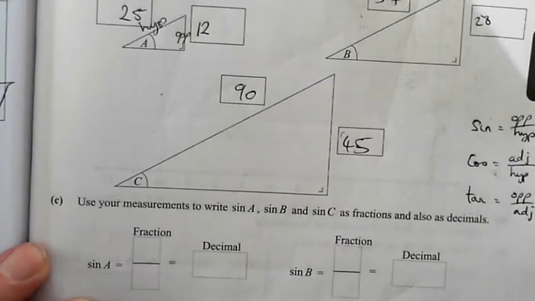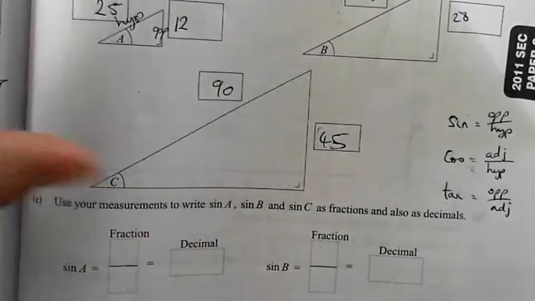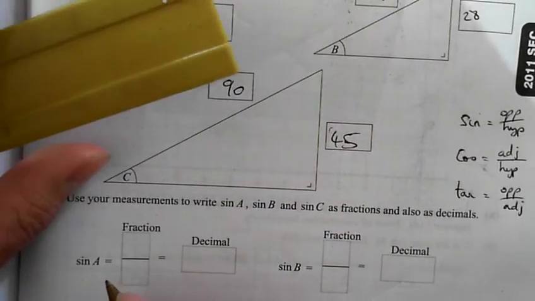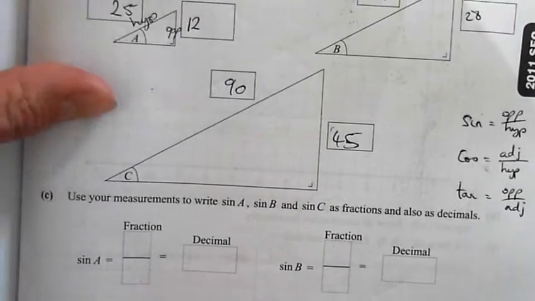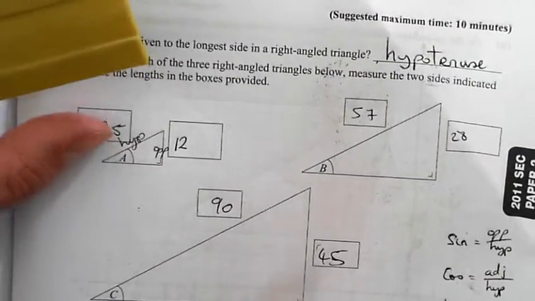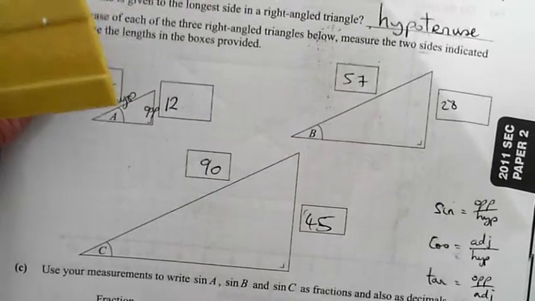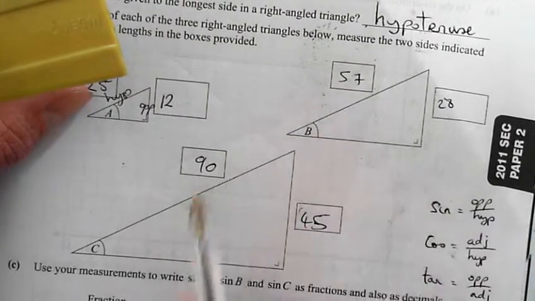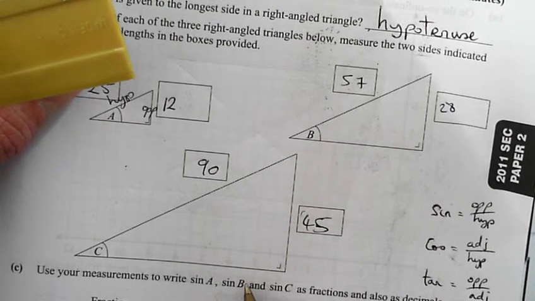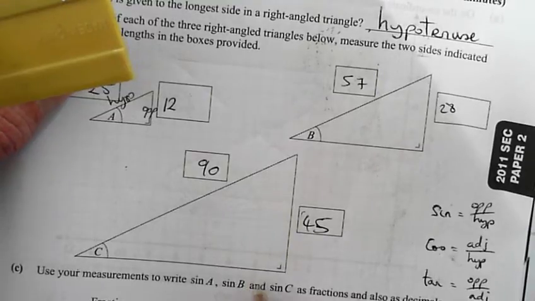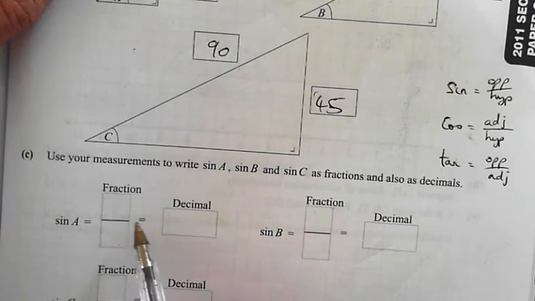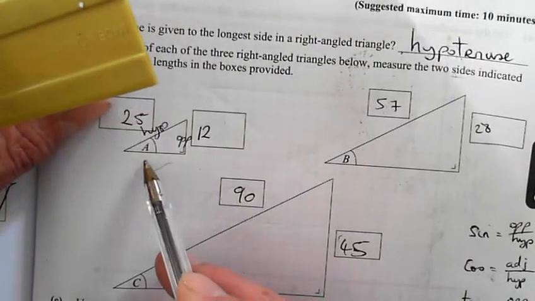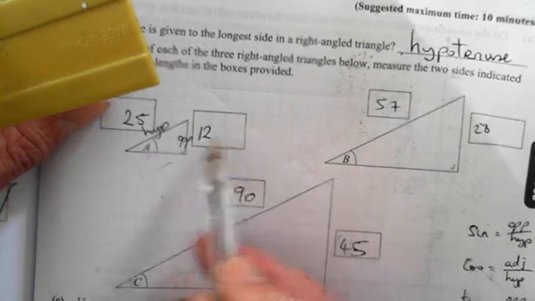Use your measurements to write sine of A, sine of B, sine of C. Right, so the sine of A is opposite over hypotenuse. Sine of A, so which triangle has the A in it? The big one, the middle one, or the small one? Which triangle am I using if I get the sine of A? The small one, because there's an opposite 12 over 25.